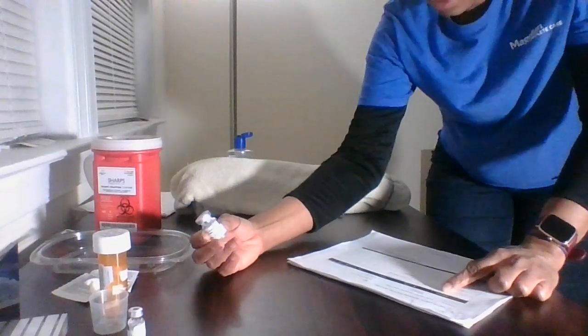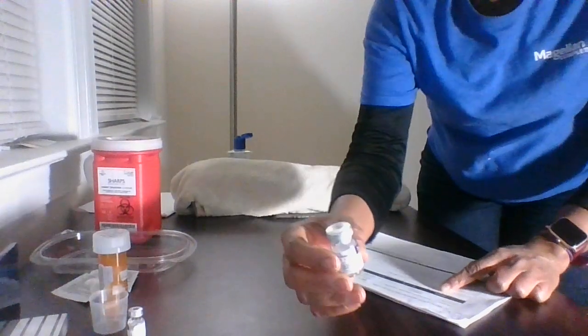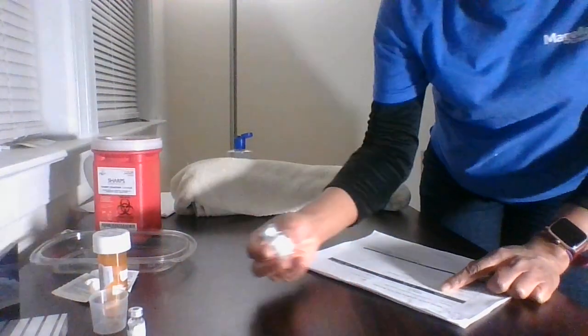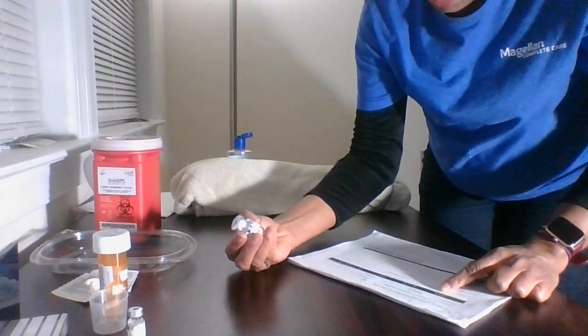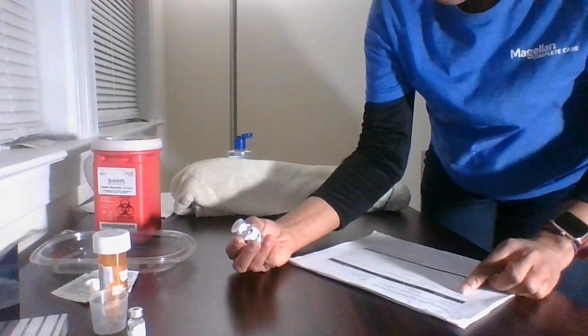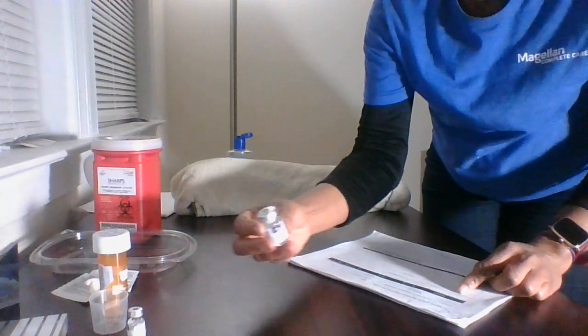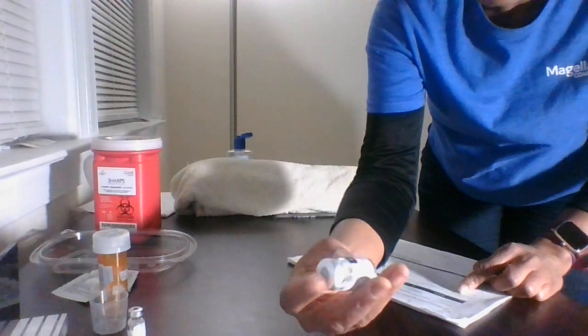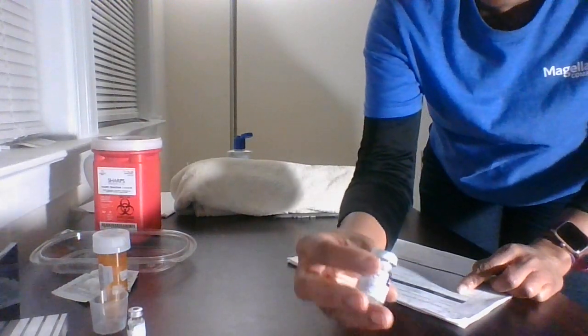Also, this one says give 2 mg per ml. And the name Mela Larson matches, the date of birth matches, and the container is intact with a good expiration date.